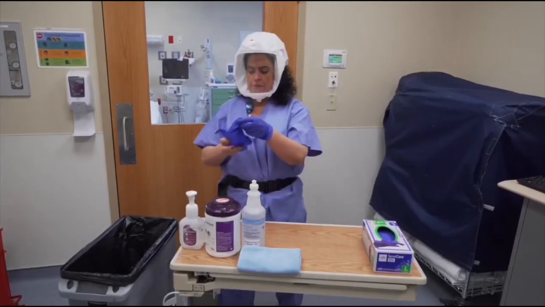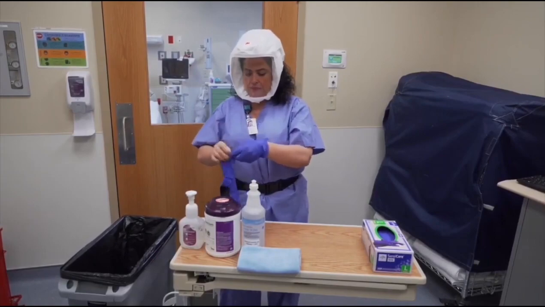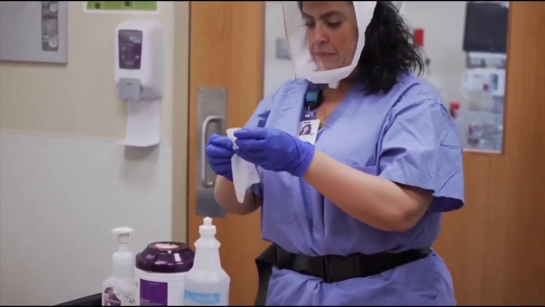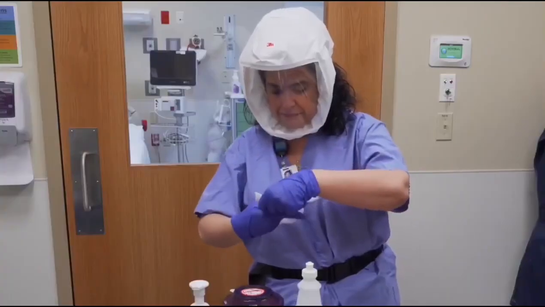Again, Dr. Fernandez is going to demonstrate using super sani cloths. To sanitize the PAPR for the next user, first start by cleaning the outside of the PAPR.